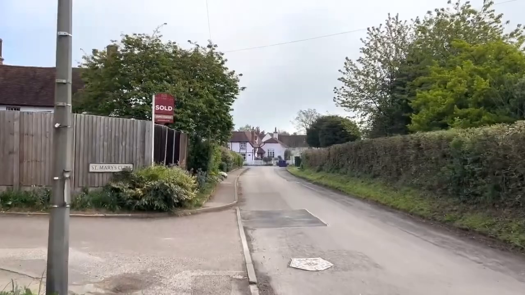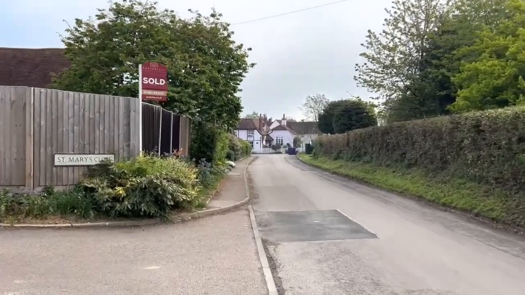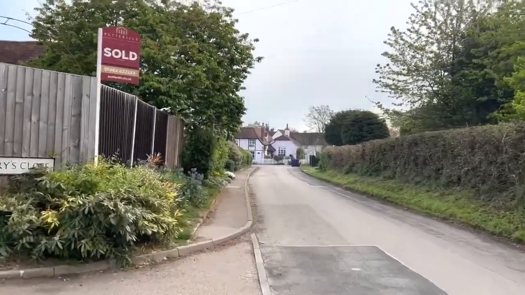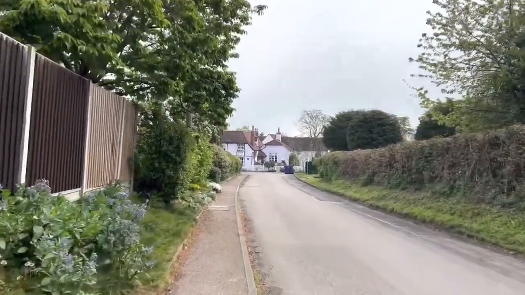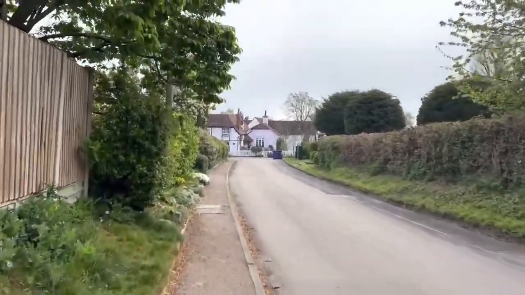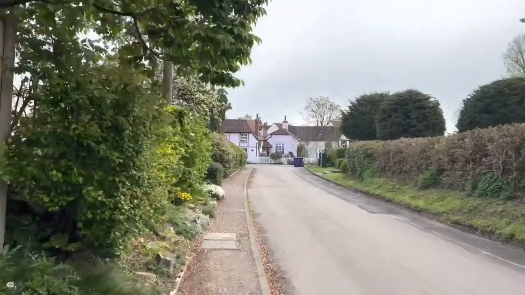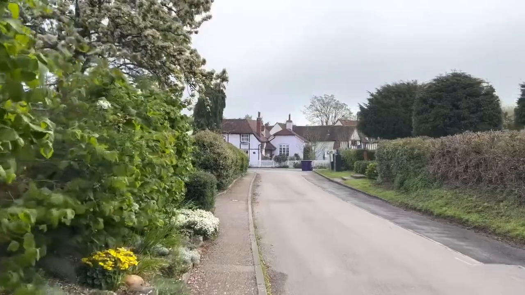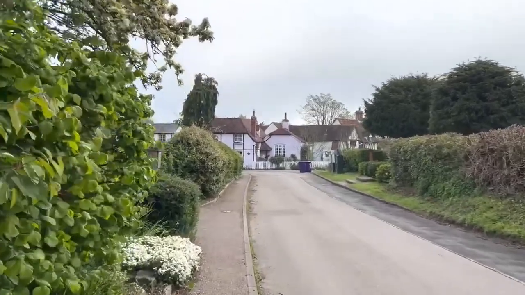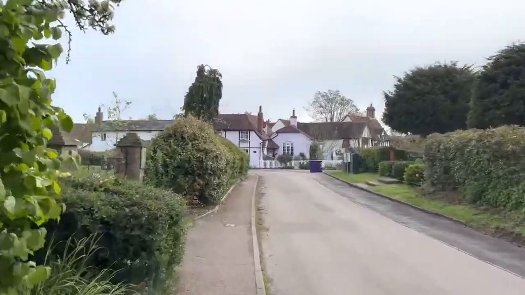Plenty of stops along the way just to admire the scenery and take a breather here and there. I would have preferred it to be slightly warmer than this. It is really quite a nip in the air, certainly at the beginning when there was all the mist. That's started to clear now and the sun's just poking through, so it's all warming up a little bit now.